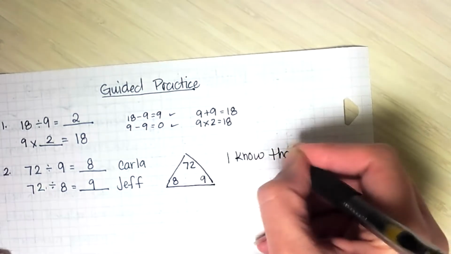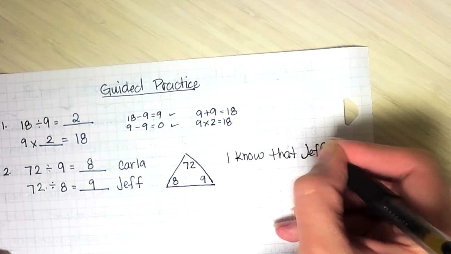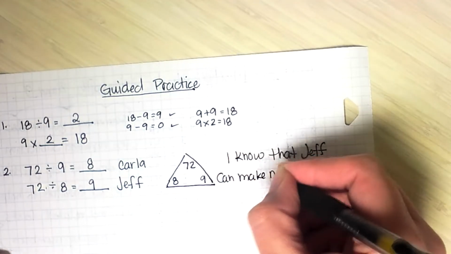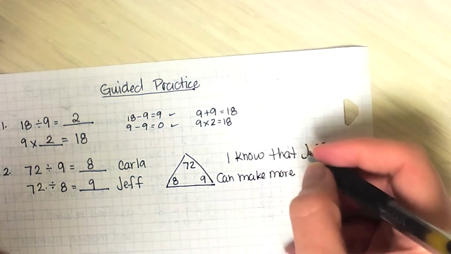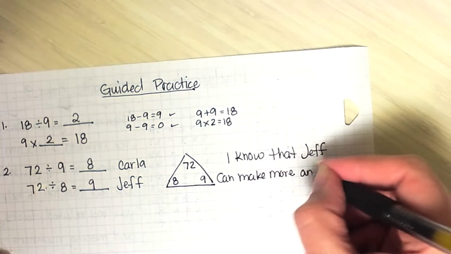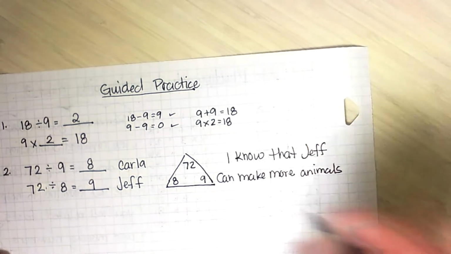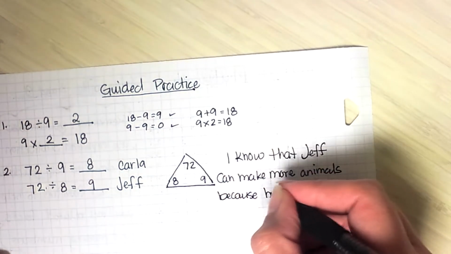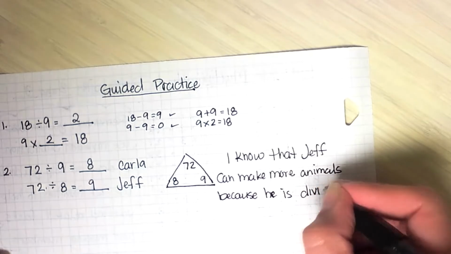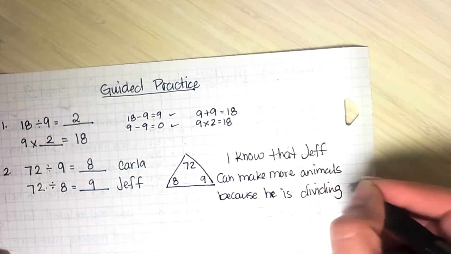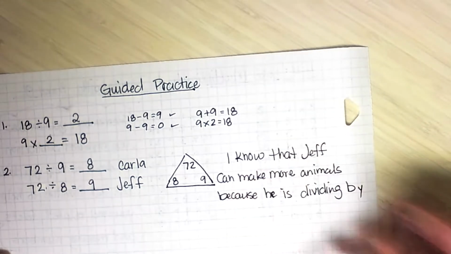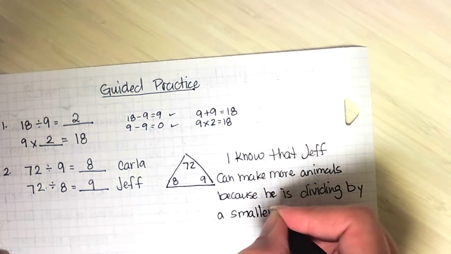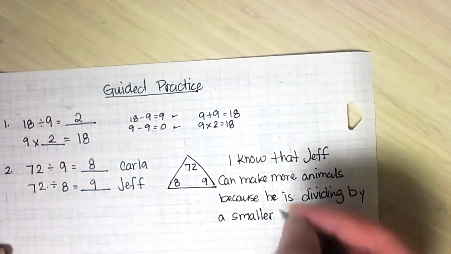I know that Jeff can make more animals because he is dividing by a smaller number, or we know that this is called the divisor.